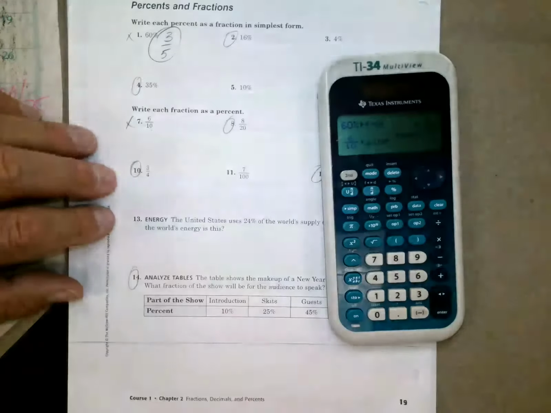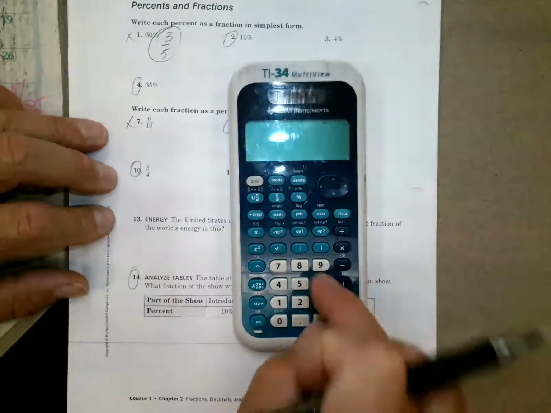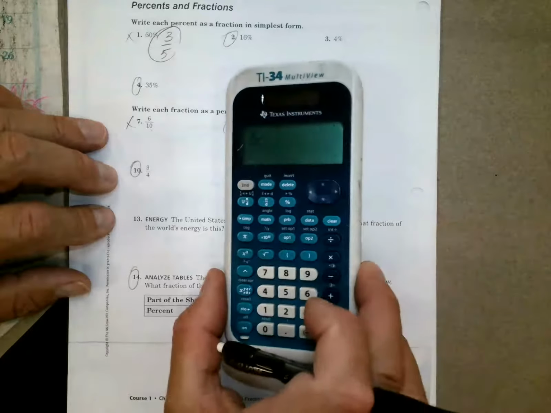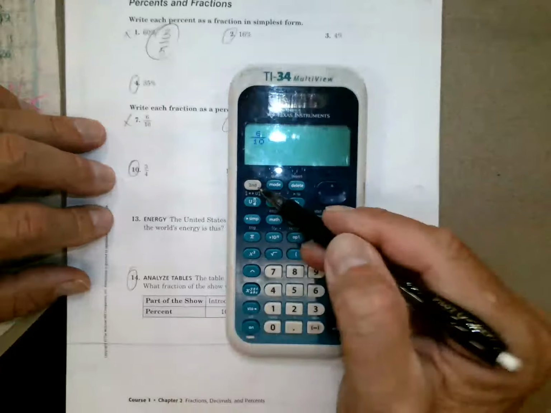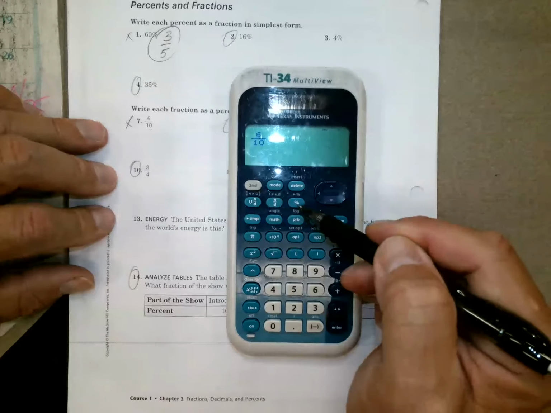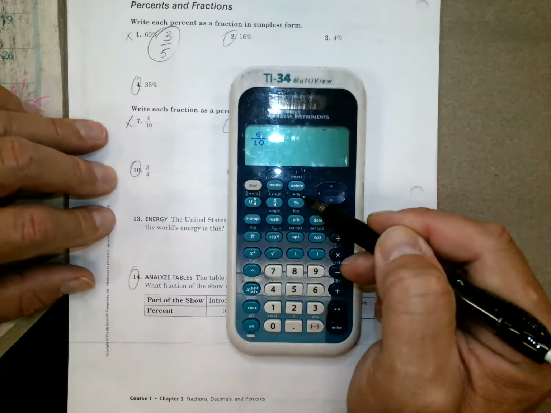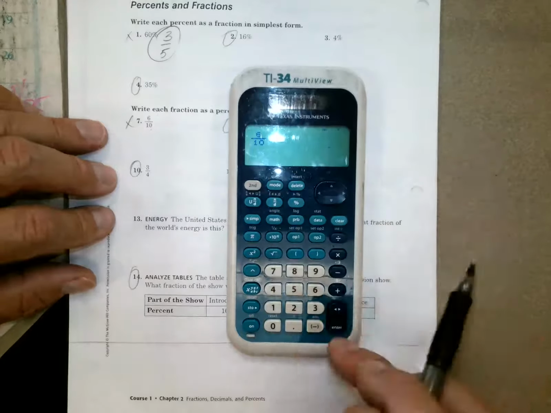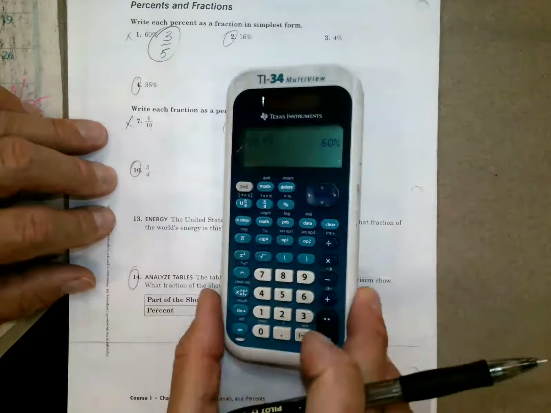If I drop down to the next one, the fraction to a percent, no problem. I'm going to put 6 N over D, 10, and I go to the right to get out of that fraction function. Now, to change it to a percent, I'm going to hit second percent because I need that arrow percent signal right there. So second percent, and you notice arrow percent, you hit enter, and there it is, 60%. You're going to do that for this page. Okay, we have one word problem there.